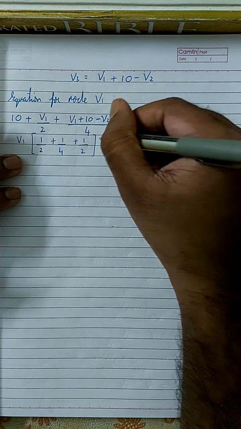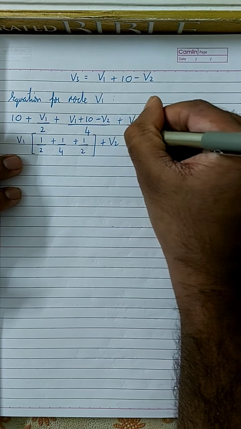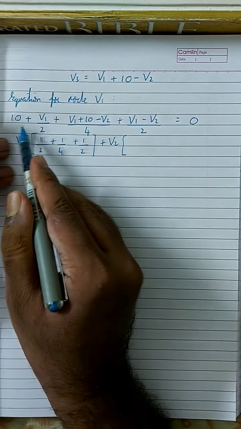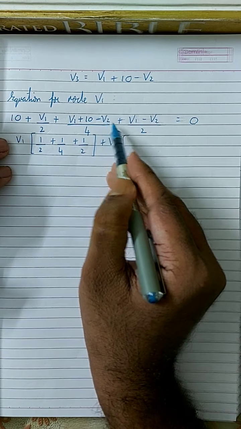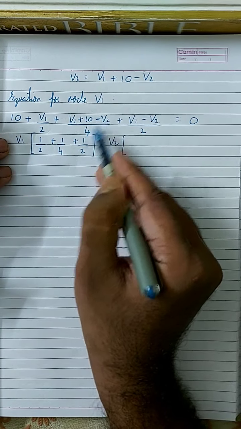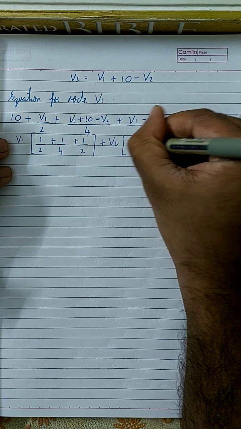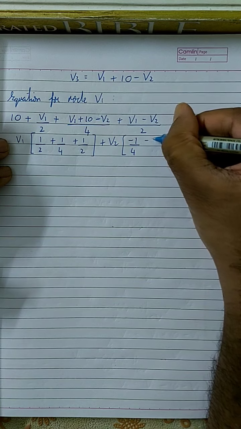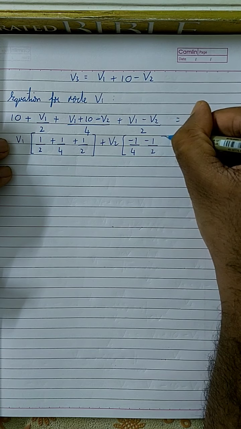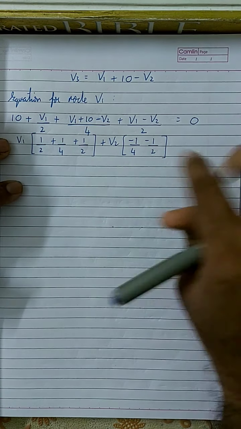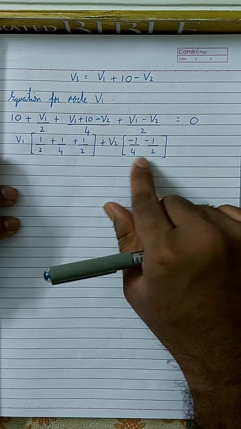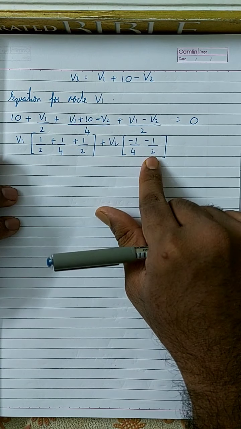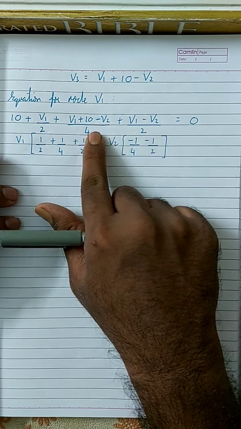Next I'm going to write it for V2. Okay, what about V2? Let me see. V2 is over here, which I have already written, plus over here, this is minus 1 by 4. Minus 1 by 4. And what about over here? Here also there is minus 1 by 2. Minus 1 by 2. So this is minus 1 by 4, this is minus 1 by 2. There is no other V2 over here, right? Only this one and this one.